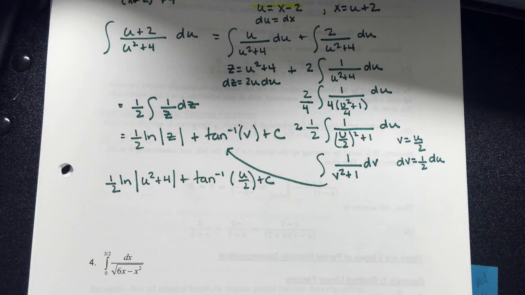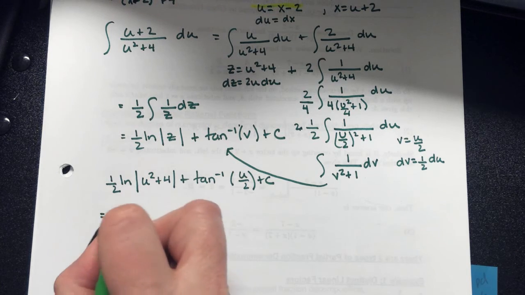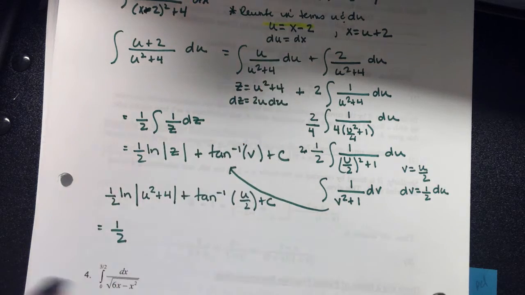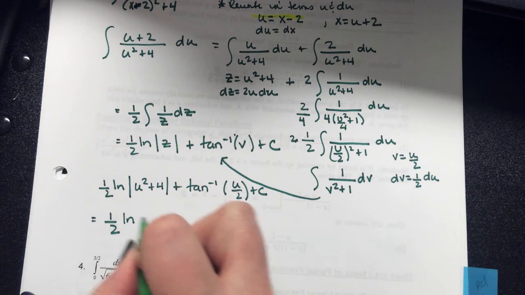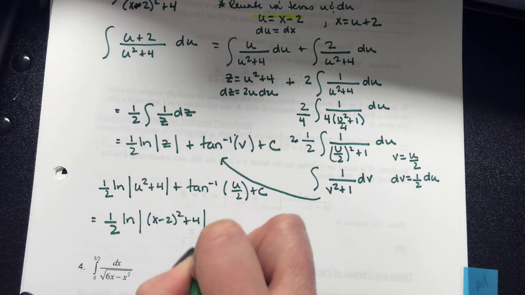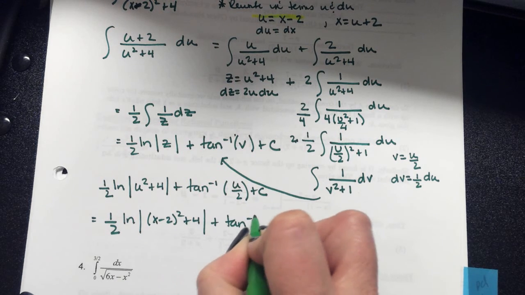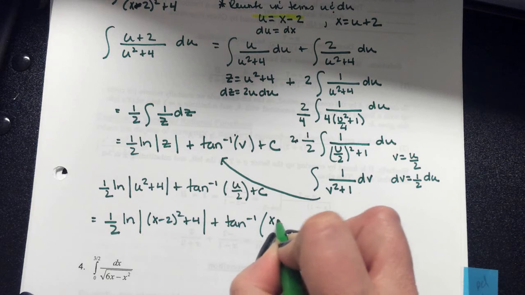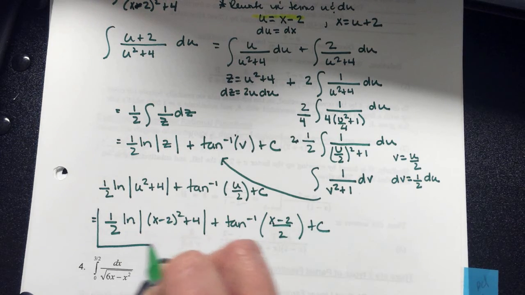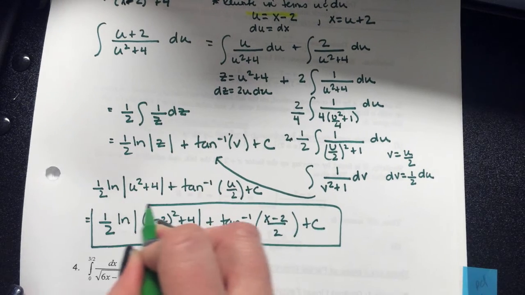So now I go back to that original u sub. Remember, u in the very beginning was equal to x minus 2. So I have 1/2 times the natural log of x minus 2 squared plus 4 plus the inverse tangent of x minus 2 over 2 plus c. And there's my final answer.